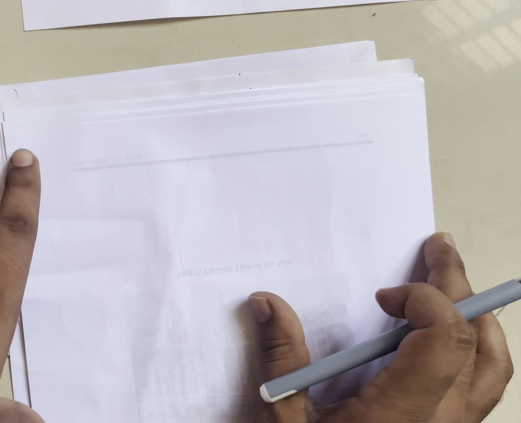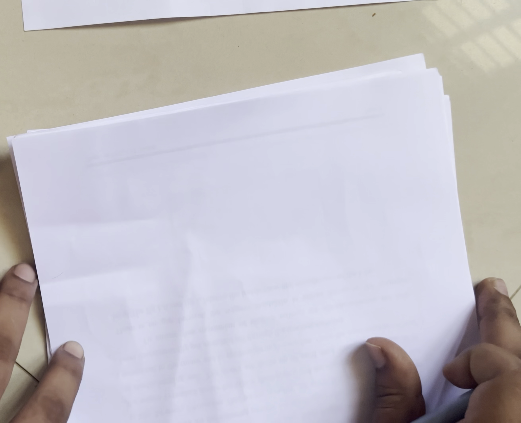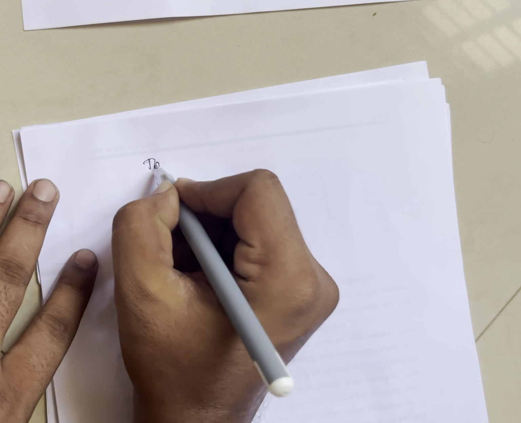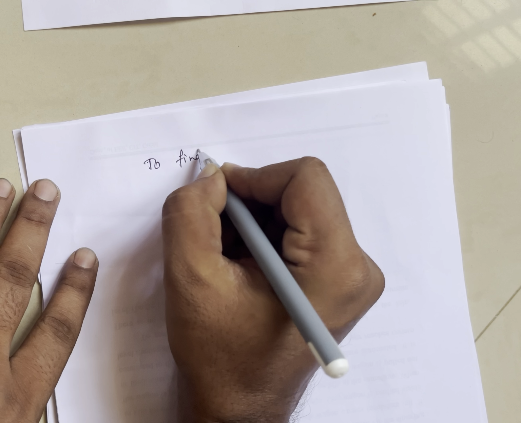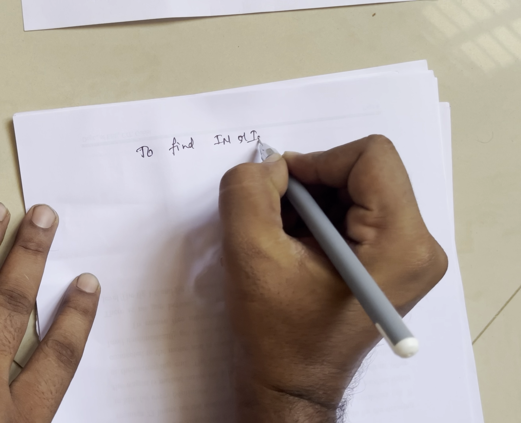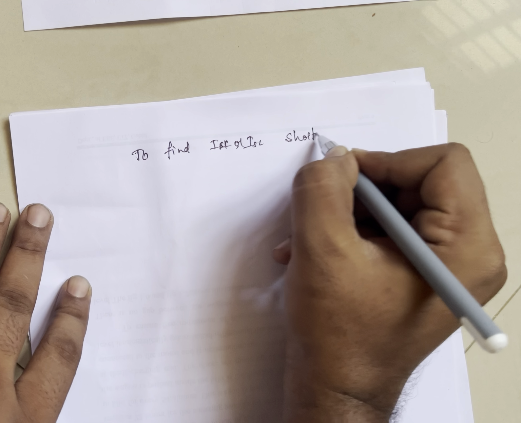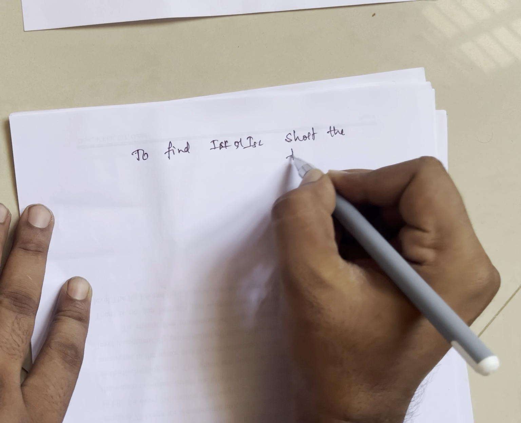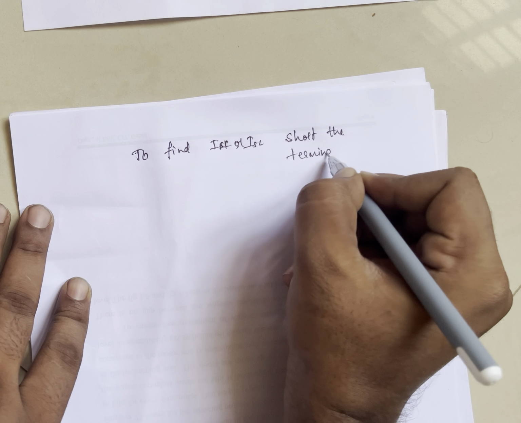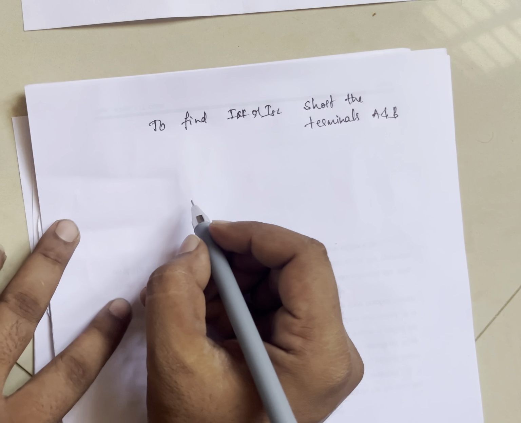So now to find IN, or its ISC, sorry, to find short circuit, short the terminals A and B, therefore the circuit becomes like this.